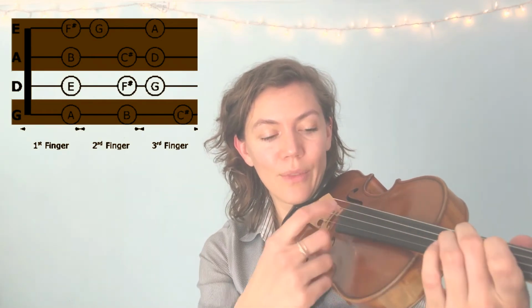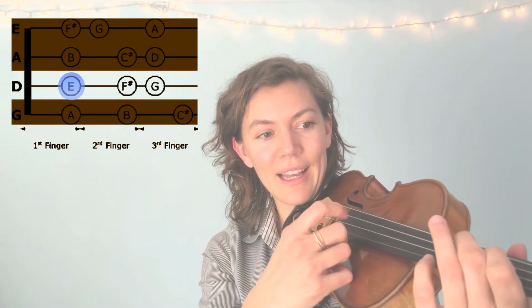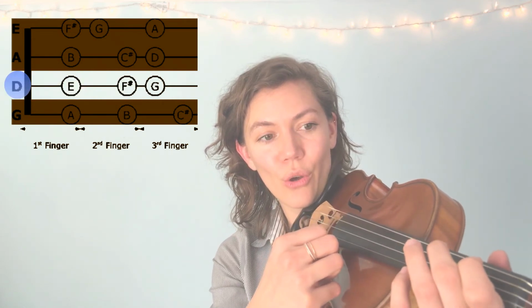So it's very similar. We start with 2 fingers and we go, Mary had a little lamb, just like before, but instead of resting, we continue on to, its fleece was white as snow.